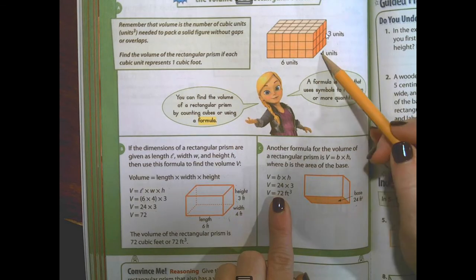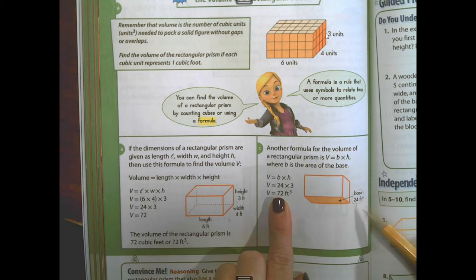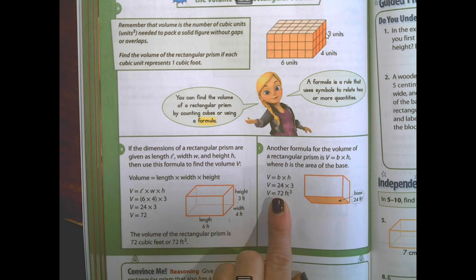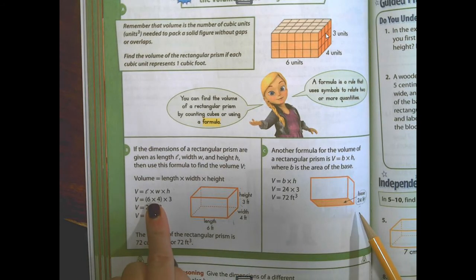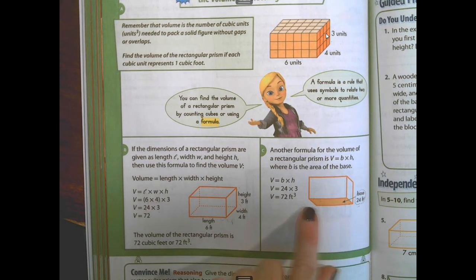The 6 times the 4 gave us the 24. And we know that this is a base, not only because they tell us, but if you see the exponent 2, then it means they're giving you the area. And area is when somebody's already measured the length and the width by multiplying them together. So they've already done pretty much one step over here. So the base is 24 square feet.